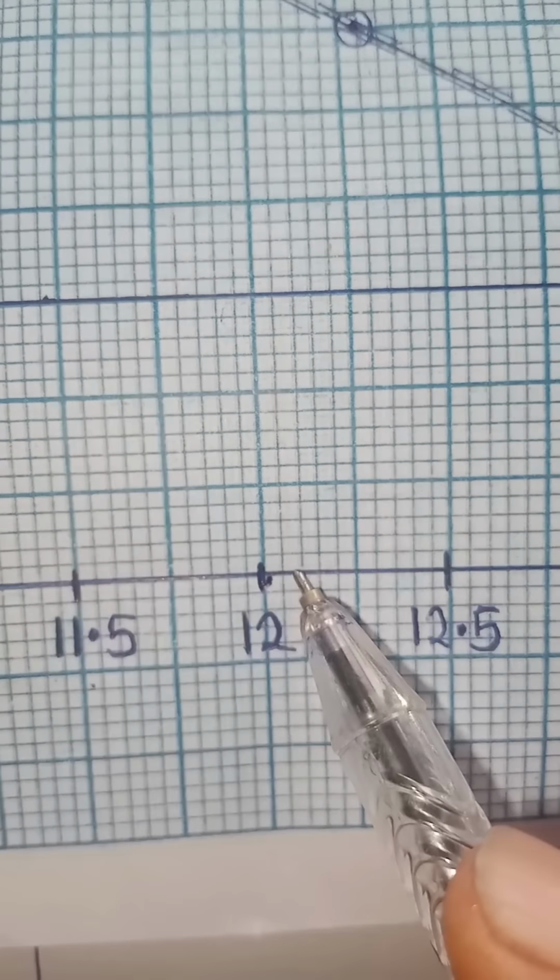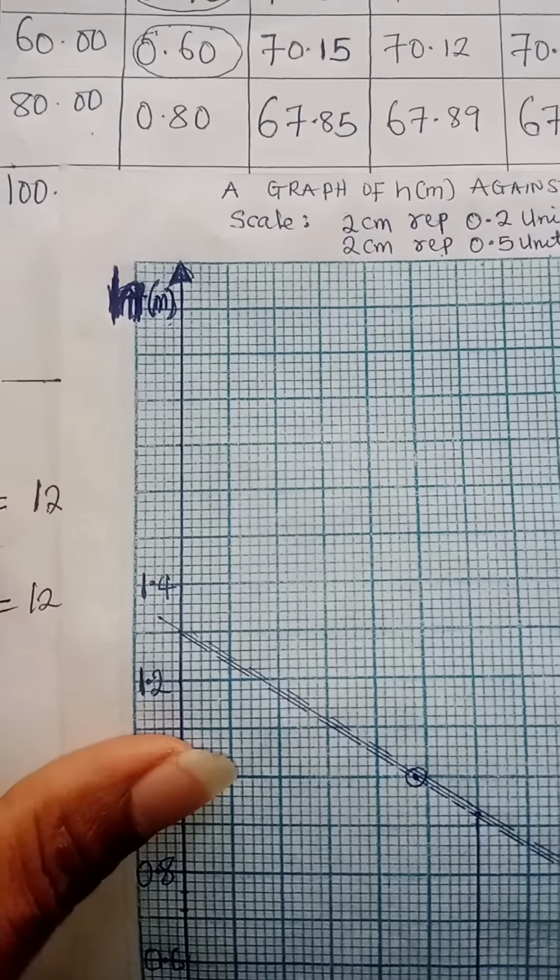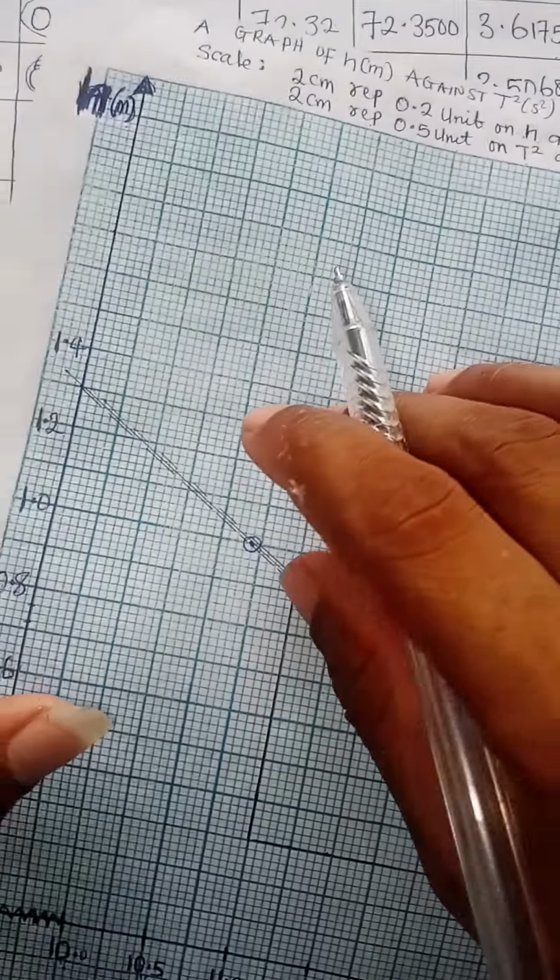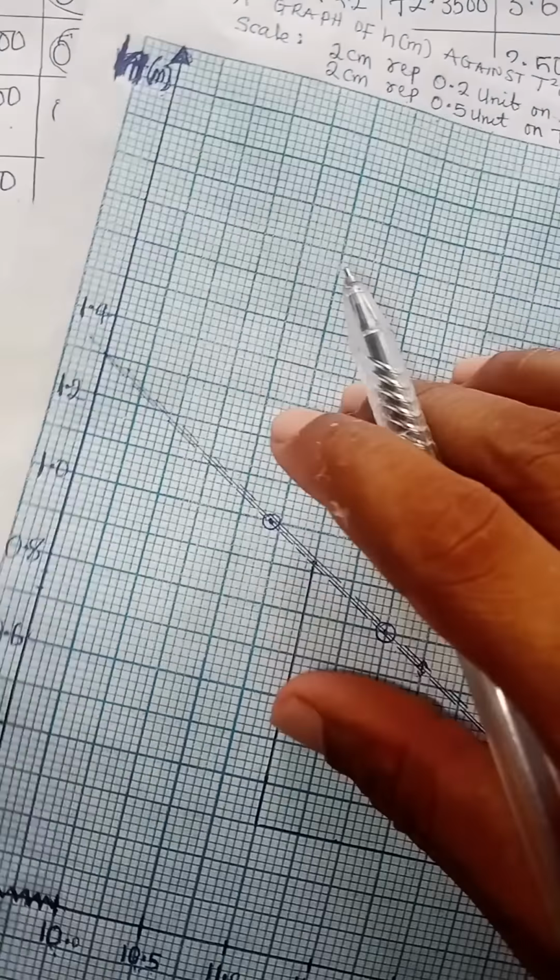This is 12.2. And this point is 12.3. So trace this 12.3 and then connect it with 0.6. So this is exactly what you are going to do until you get a graph that looks like this. This is the nature of the graph, okay?